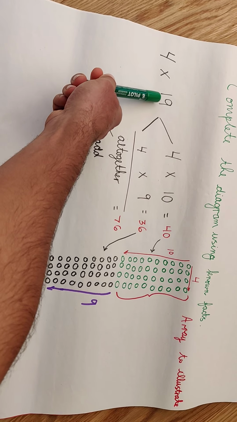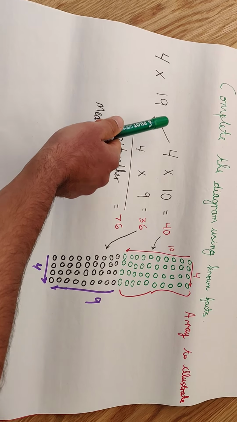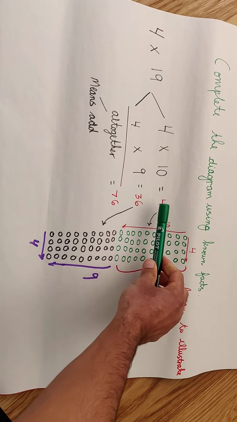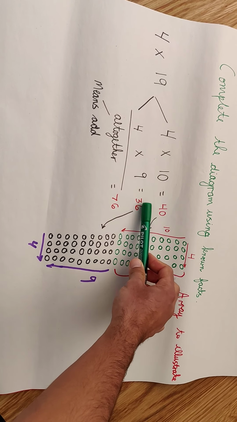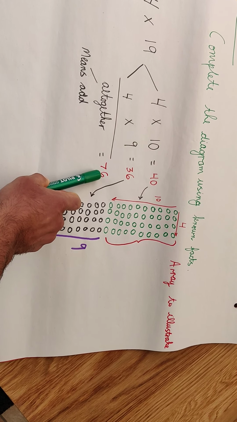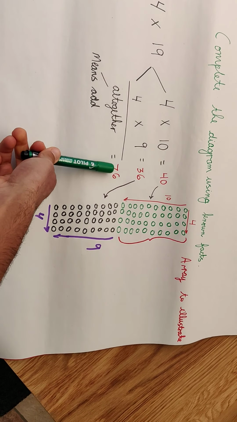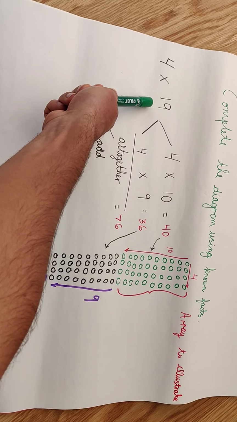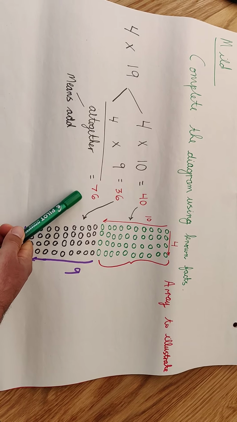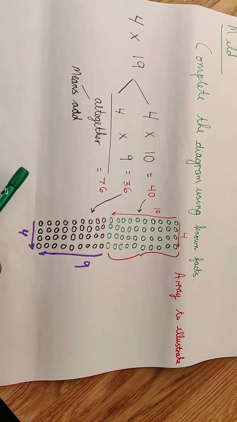So let's go back. We've distributed the 19 to break it apart so that we can actually work with easier numbers such as 10 and 9. When I get my products, I add them together to get my final answer, which is 76. So if I want to multiply 4 times 19, I get 76. That looks quite daunting, but this looks a little bit easier, and that's the whole purpose of the distributive law of multiplication: to make our calculations a lot easier.